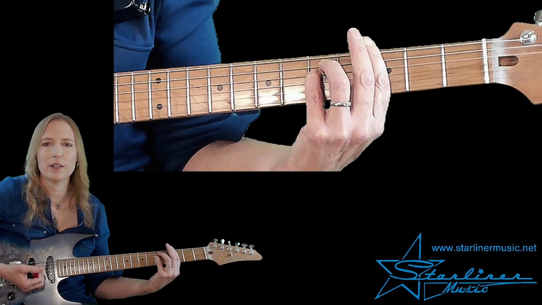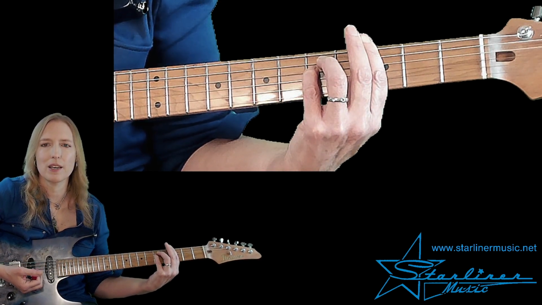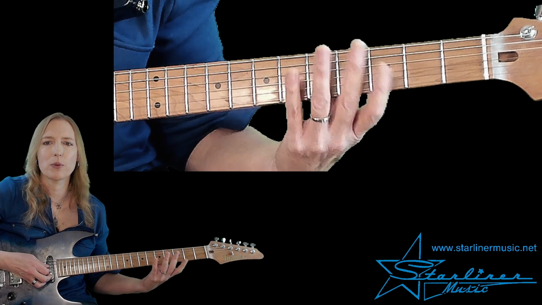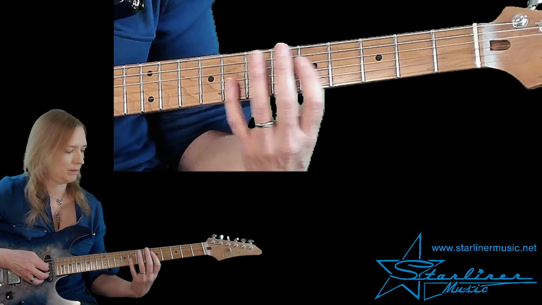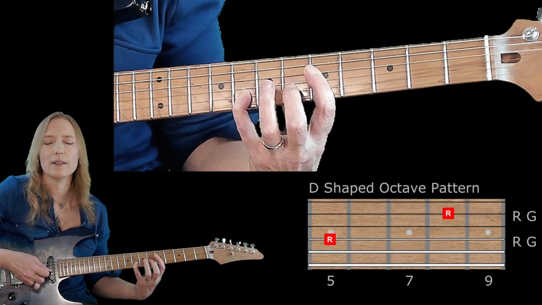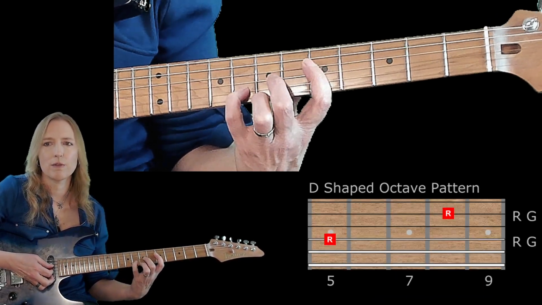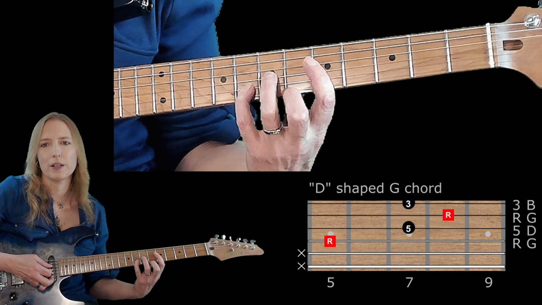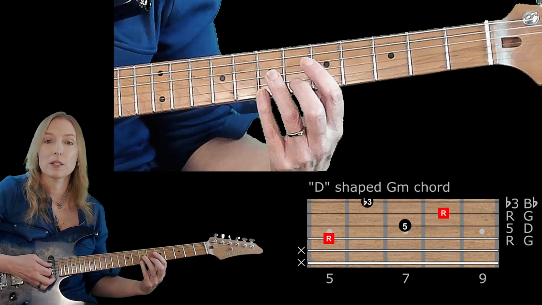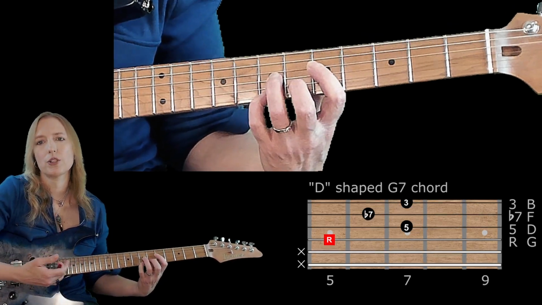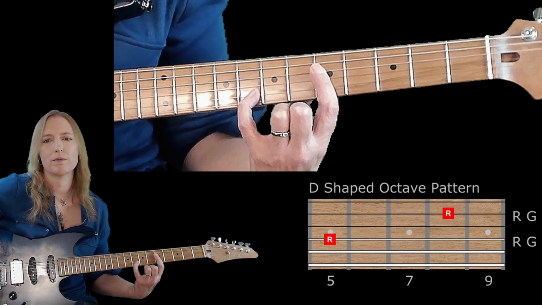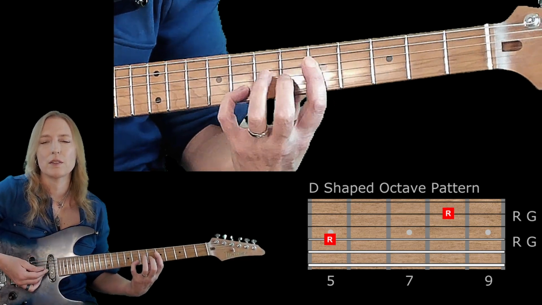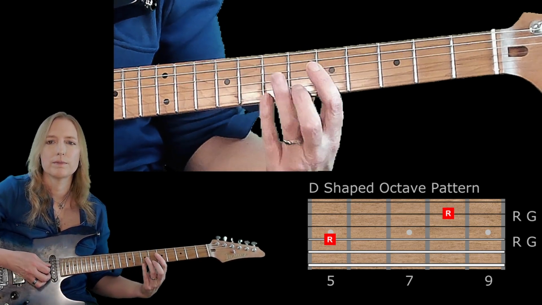So the next letter after E in the word CAGED is D. So I'm going to place that D-shaped octave pattern on the notes G. And it looks like that. And here's the full chord. Or it could be minor. Or it could be 7 for that matter. So all of those shapes connect up in this D area for our G type chord.